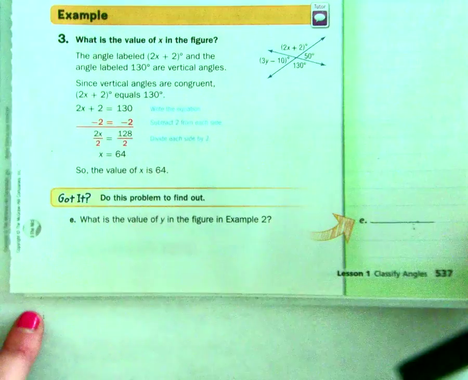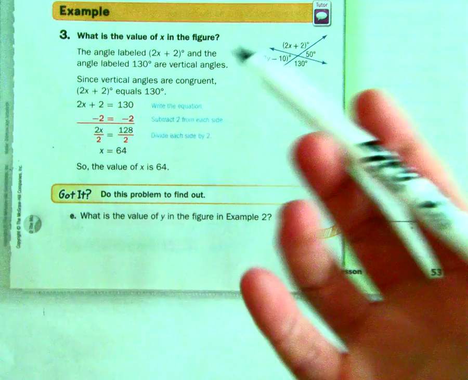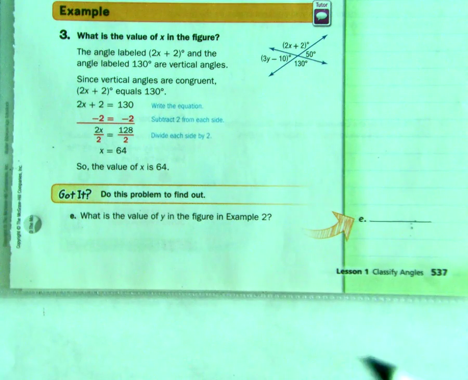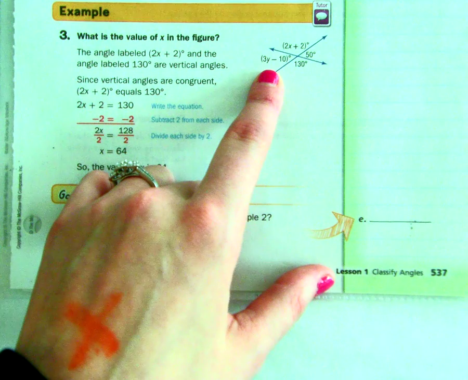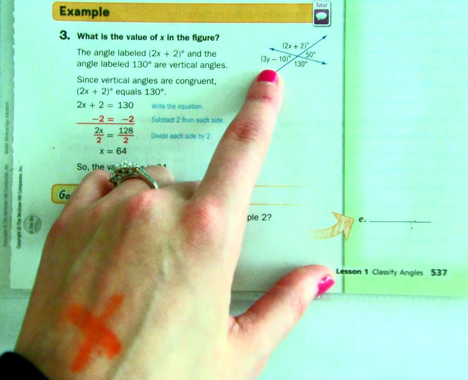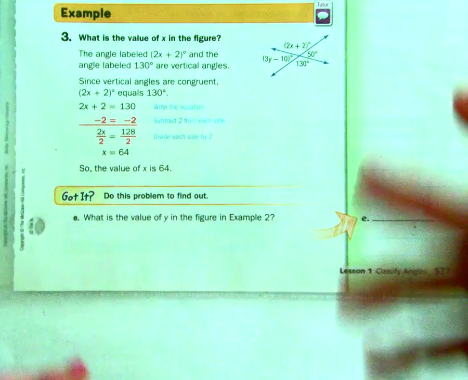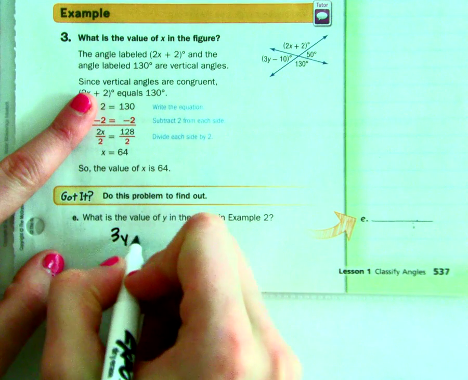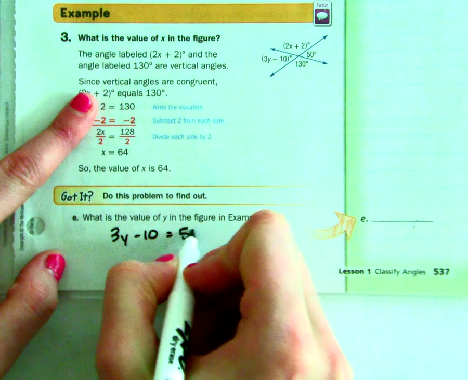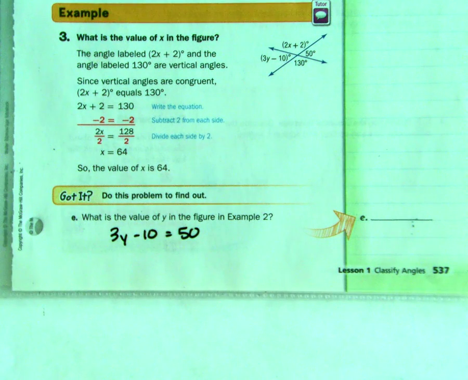Okay, if we look at letter E, what is the value of y in the figure in example 2? So what I need to do when I'm finding a missing measure is I can either use vertical or adjacent angles to help me solve these problems. So first of all, I need to find where is y. Well, y is right here with this 3y minus 10. I need to think back to my knowledge of vertical and adjacent angles. What do I know about this angle? Well, I know it's got a vertical angle to it. There's an angle opposite of it. I also know that vertical angles are congruent to each other. They equal each other. So I can say 3y minus 10 equals 50. Because again, they are vertical, they're opposite of each other, so they are congruent. They equal each other.